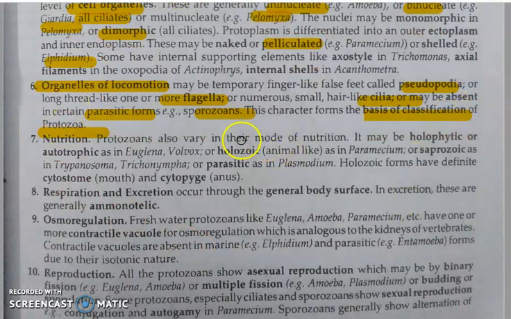Nutrition, they vary in their mode of nutrition. They could be holophytic or autotrophic, which is observed only in the phylum Protozoa. Otherwise, animals are all heterotrophic, and their main mode of nutrition is holozoic. So it could be autotrophic or holozoic, and it even could be saprozoic, as in Trypanosoma, which is parasitic, also in Plasmodium.